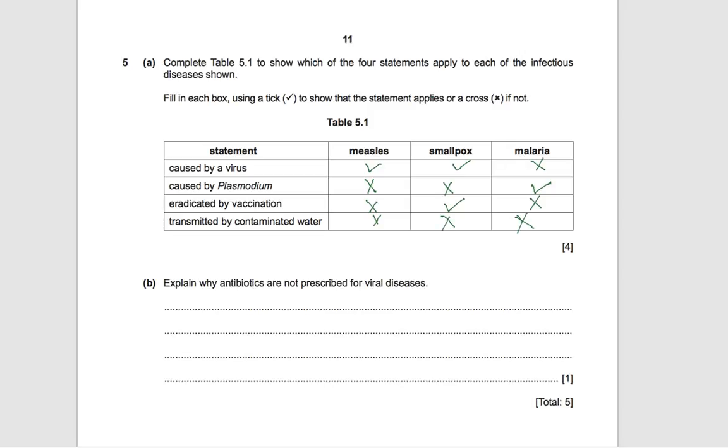Okay. Explain why antibiotics are not prescribed for viral diseases. So hopefully this one is an easy one to finish with. The idea is that they are completely different organisms, if you are to call a virus an organism in the first place, which is questionable. But viruses have no sites, no targets for the antibiotics where they can bind and disrupt their spread.